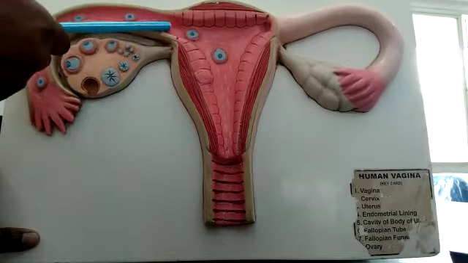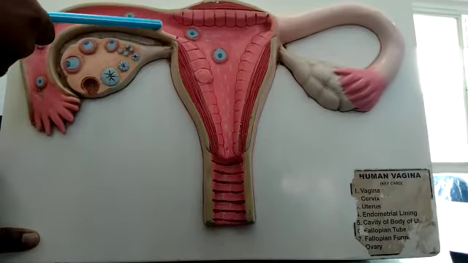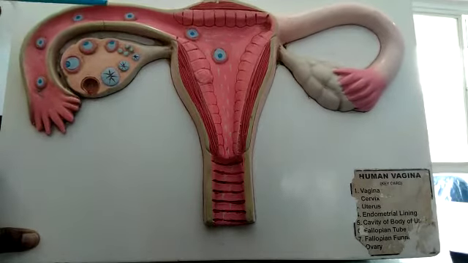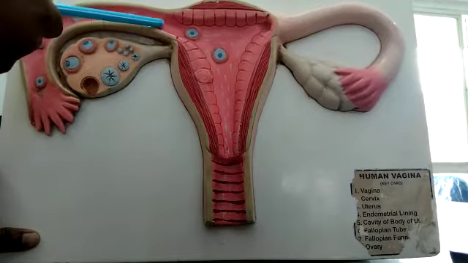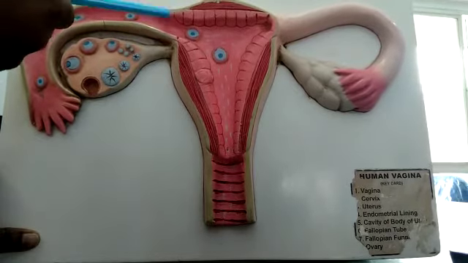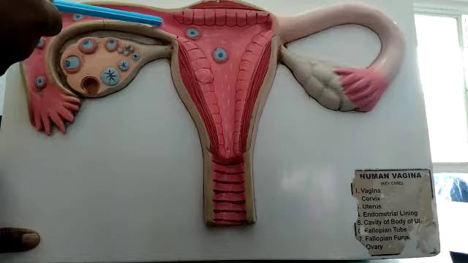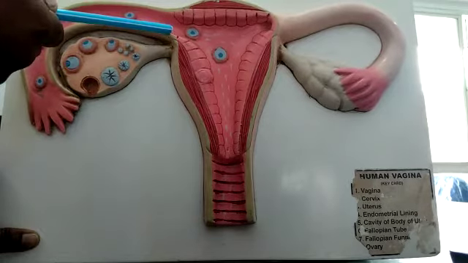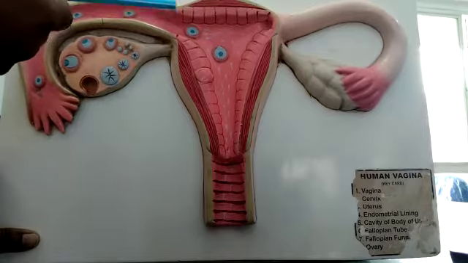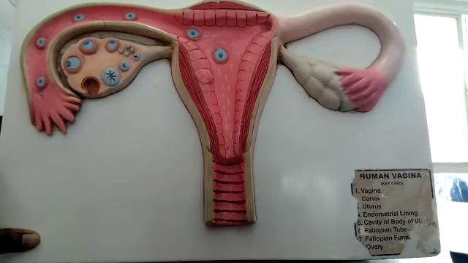Next is the intramural or interstitial portion, that is, the isthmus goes and joins with the lateral portion of the uterus at a point called the interstitial or intramural portion, which is 1 centimeter long and 0.7 millimeter wide.